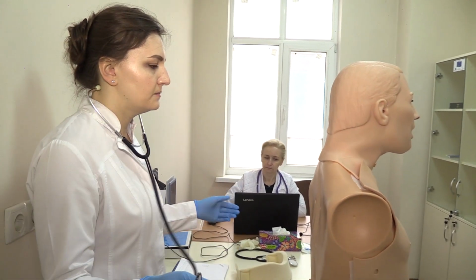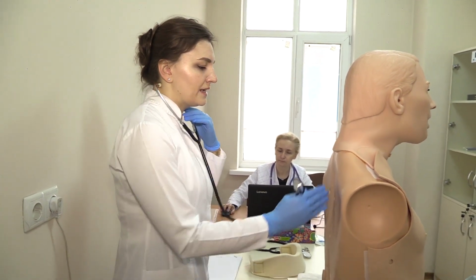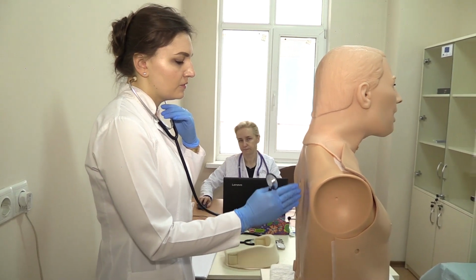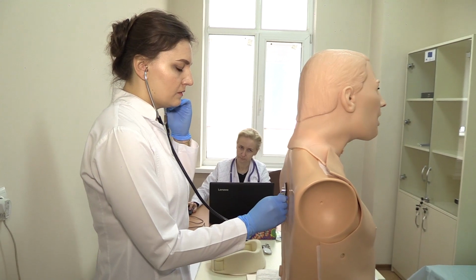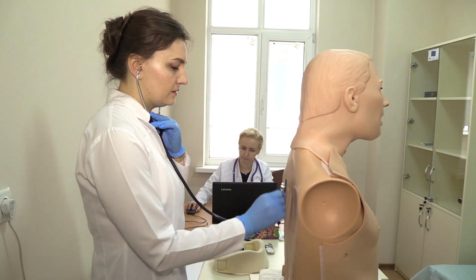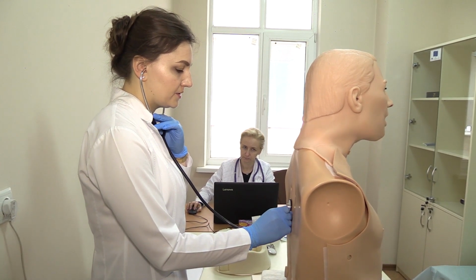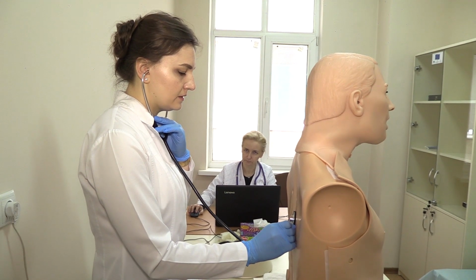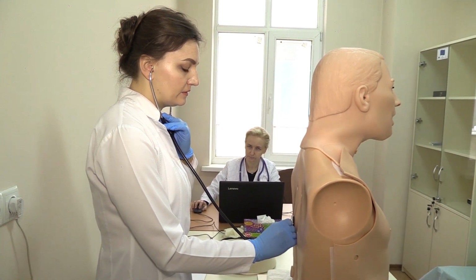After this, we should ask the patient to cross his hands on the chest to make the interscapular region wider. Inhale, exhale, inhale, exhale. It is the upper part of the interscapular region, the middle part the same. Inhale, exhale, inhale, exhale, and the lower part of the interscapular region.